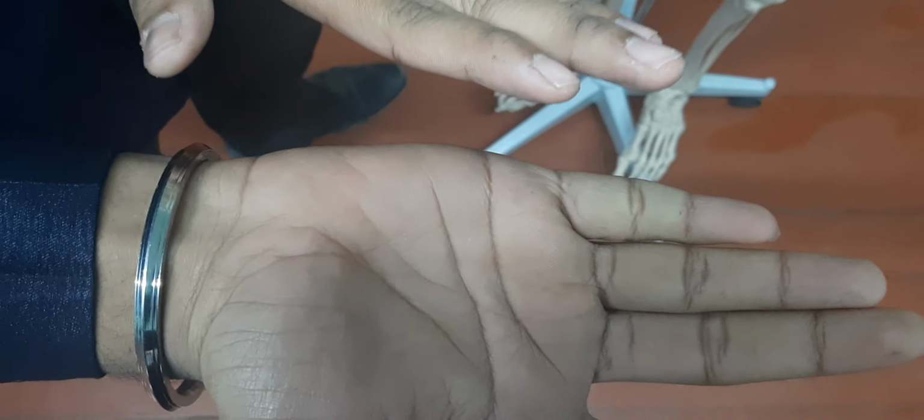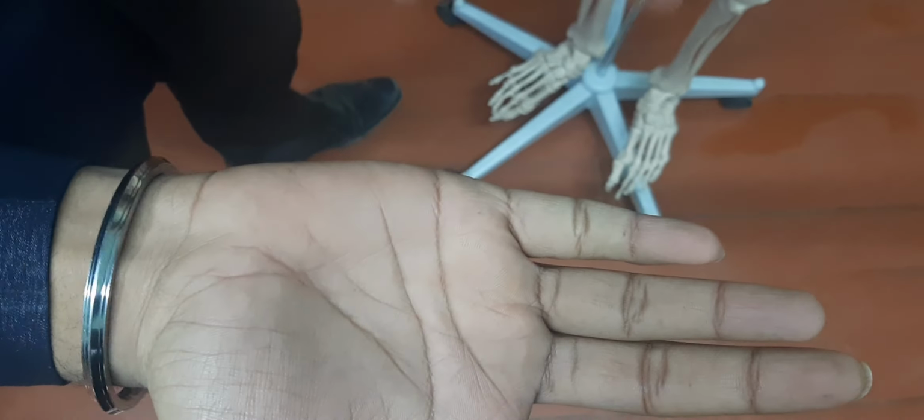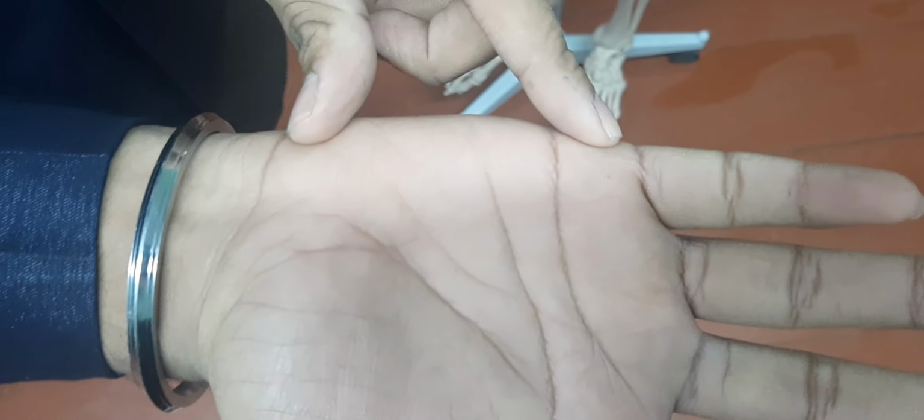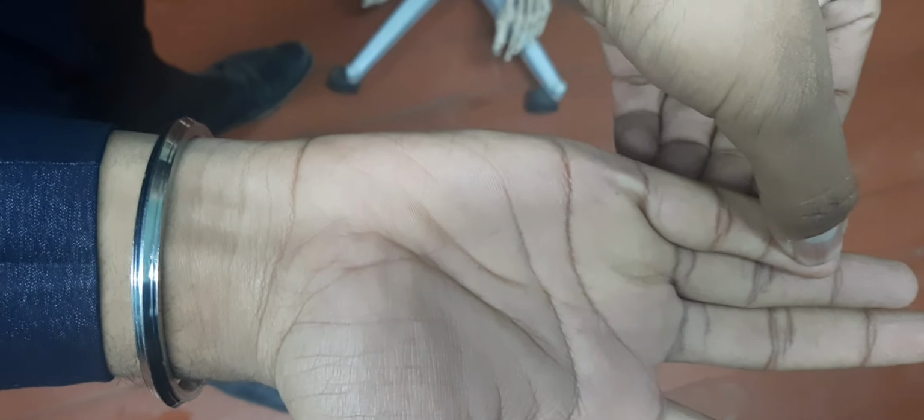These are some of the functions that our digiti minimi does. For abduction, that is abducting the finger from the palm, there is a muscle which lies under here, attaches to the triquetral carpal bone, and then goes upwards towards the digiti minimi and causes its abduction. And there is adduction of the digiti minimi, which is caused by this muscle. There is an abductor digiti minimi.